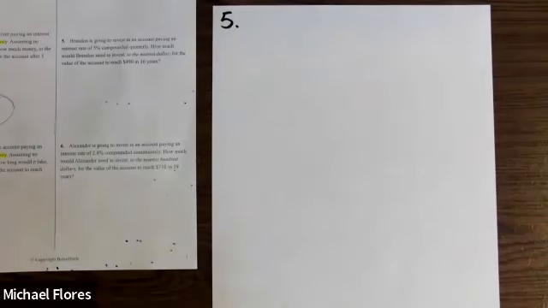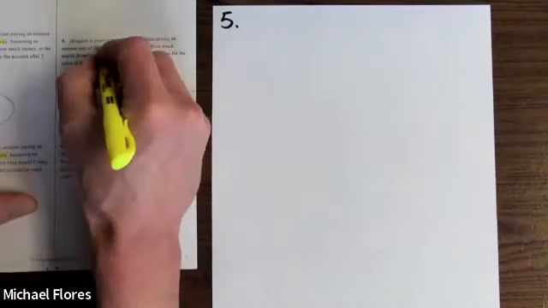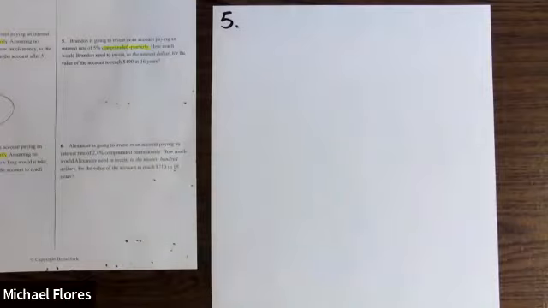Example 5, Brandon is going to invest in an account paying an interest rate of 5% compounded quarterly. So we will be using the compound interest formula here. How much would Brandon need to invest to the nearest dollar for the value of the account to reach $490 in 16 years? So this one is a little bit different from the ones we've done at this point, in that we don't know the initial investment amount.